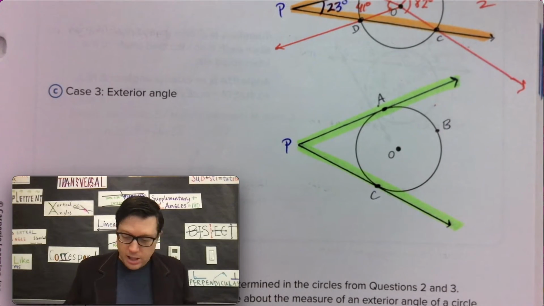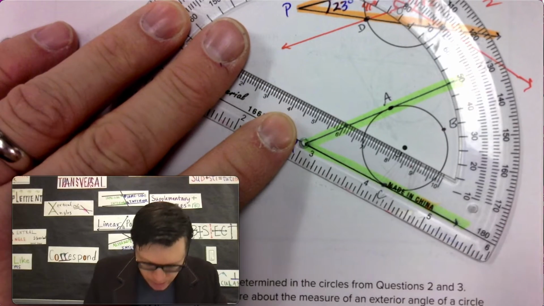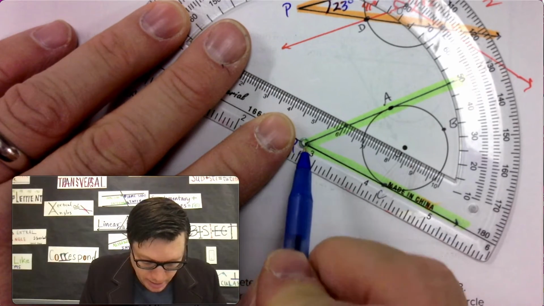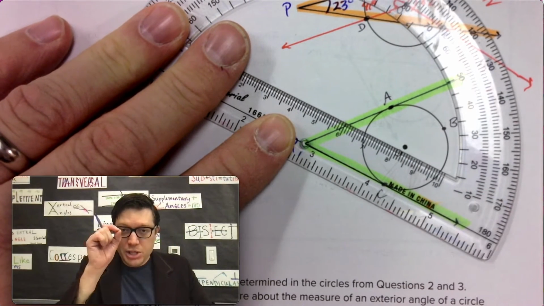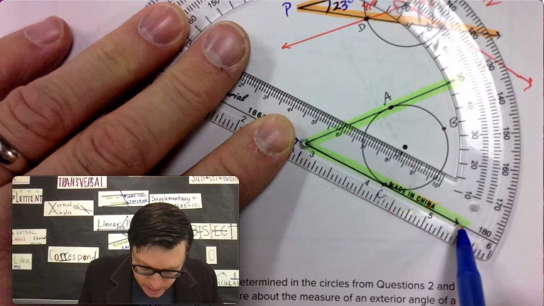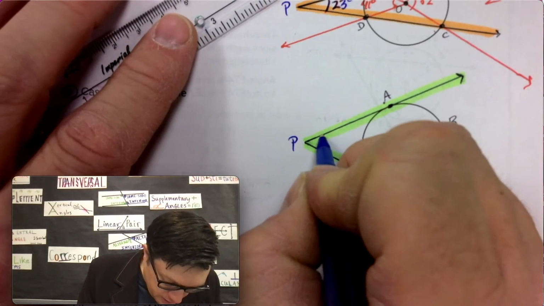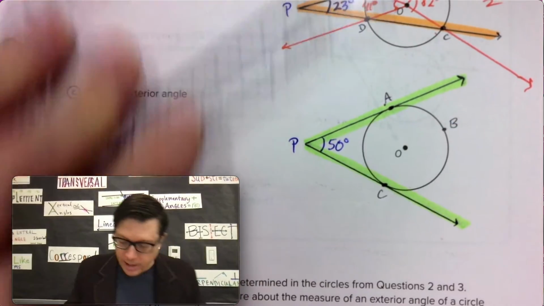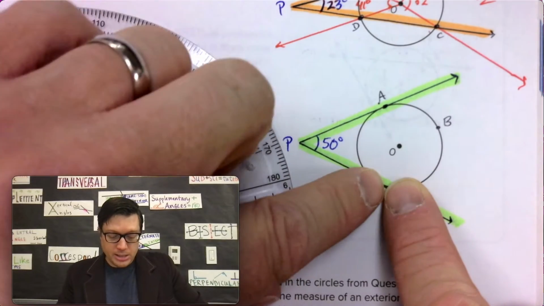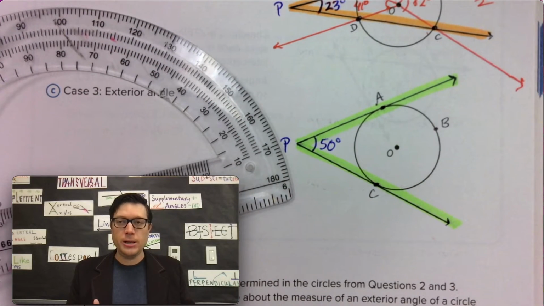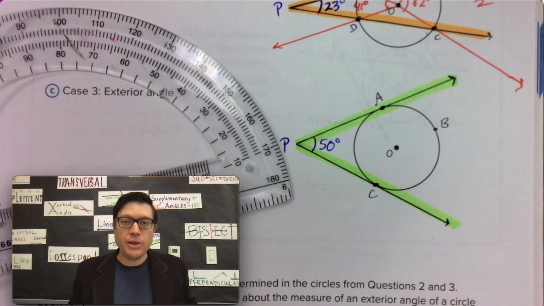In order to find it, we'll measure angle P first. I center the protractor, make sure I can see the vertex of the angle pretty much in the middle of that hole, and then count from 0, lined up with 0: 10, 20, 30, 40, 50. That's a 50-degree angle perfectly. I'm guessing this intercepted arc minus this one is going to be 100, and then I'm going to divide by 2.